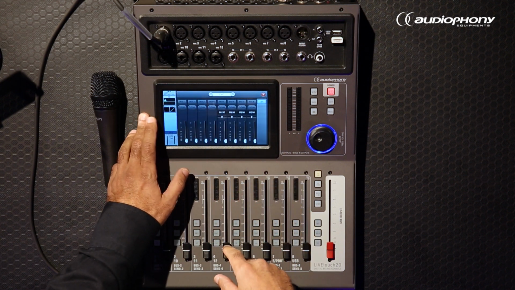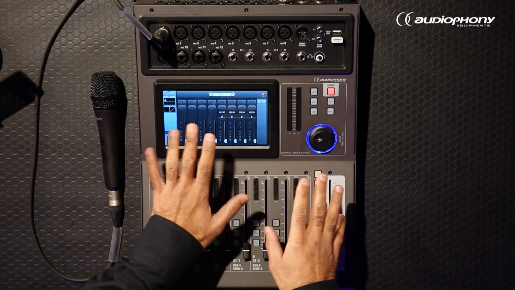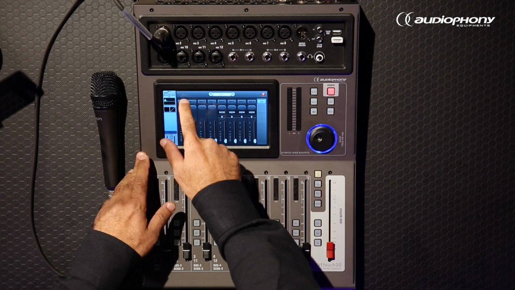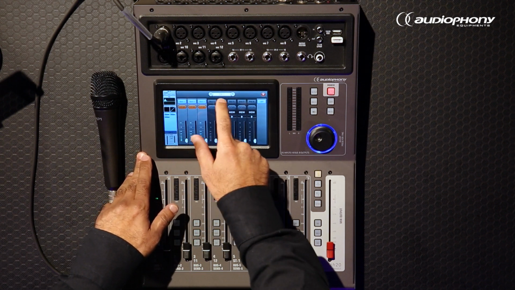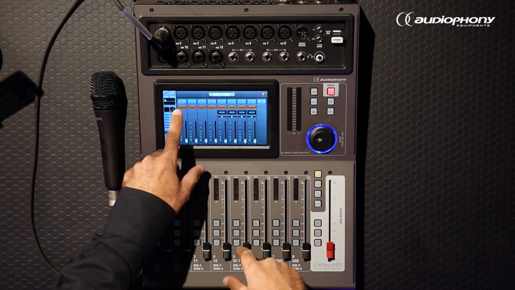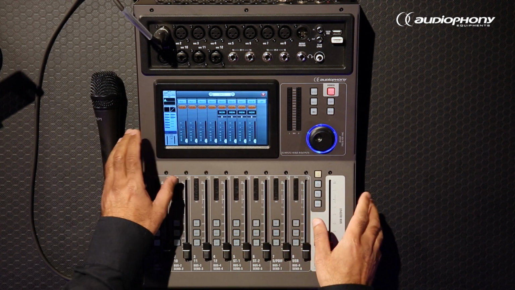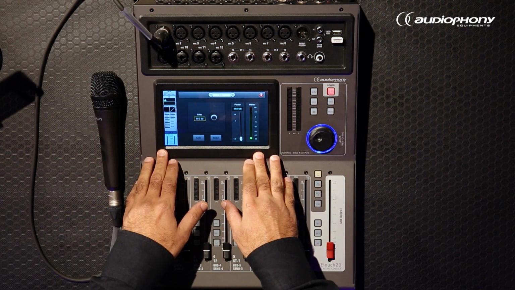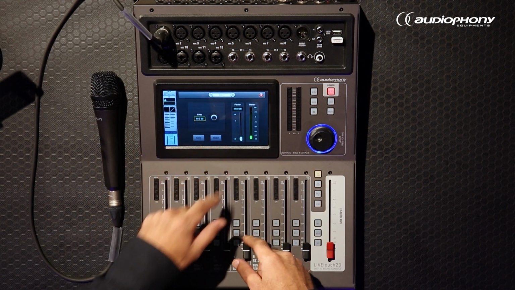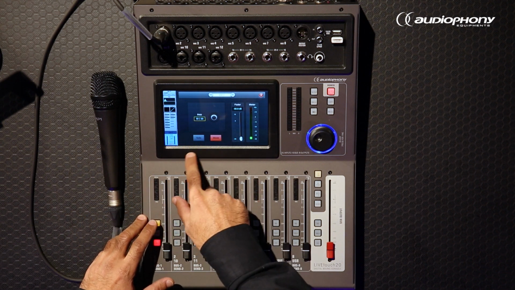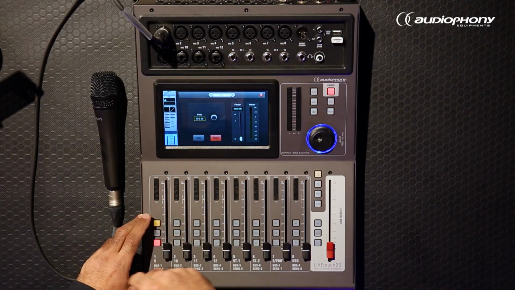We have the bus part. We have 8 buses, 4 mono buses, and 4 stereo buses. You can activate them just by pressing the buses, and then it's activated in this channel. You can also choose pre or post fader for the bus. And then we have the output section for this channel. You can adjust the pan and the solo mute on the button or on the touchscreen.